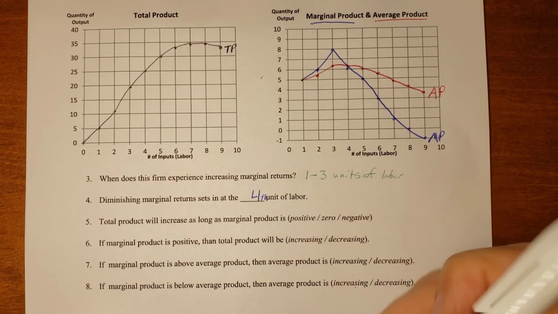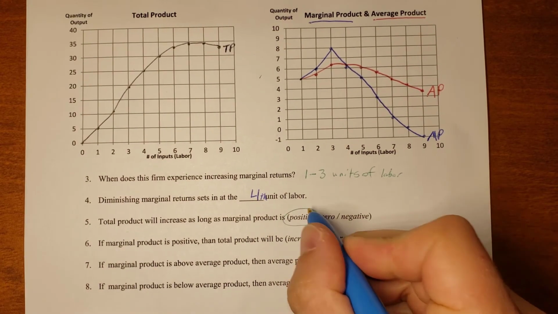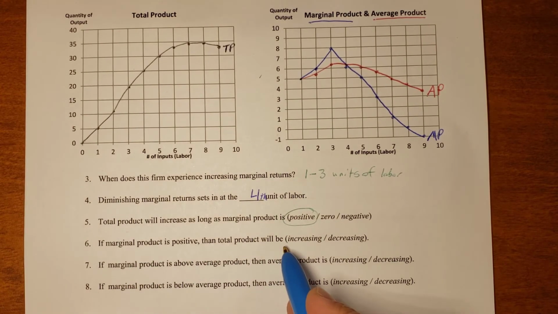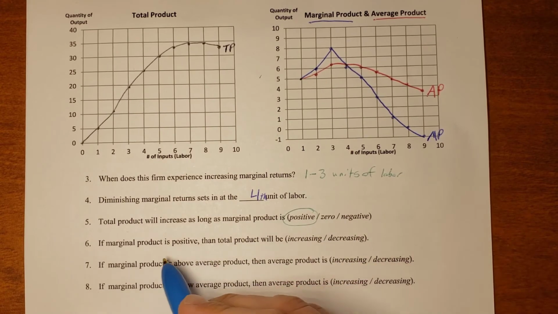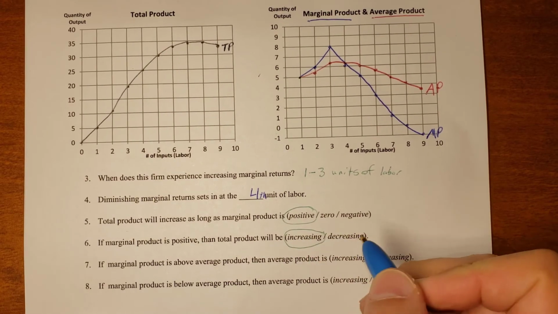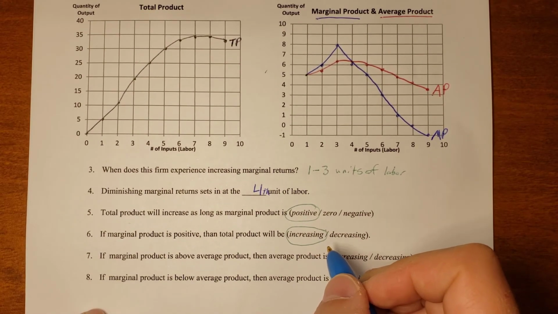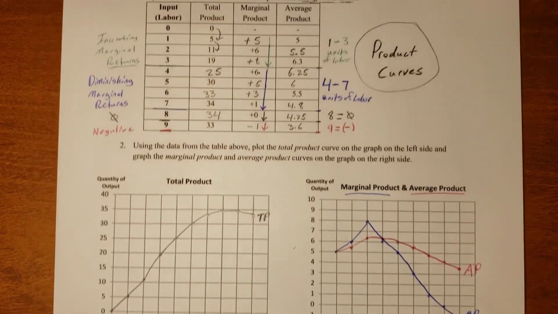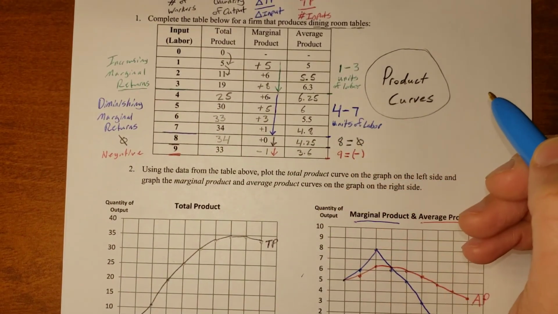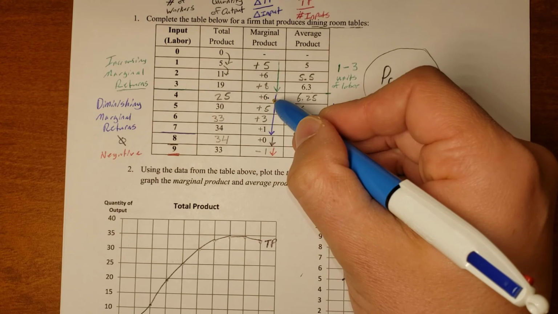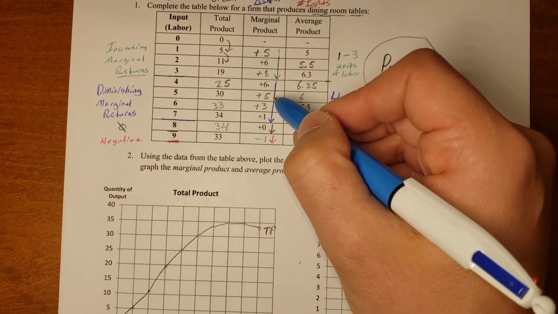Positive here. And we'll switch to green here. If the marginal product is positive, then, well, this is kind of the same question, it's going to be increasing the total product. Now that doesn't mean that you're looking at increasing returns. It simply means that you have positive returns. So you could have diminishing returns, as we do between the 4th and the 7th units of labor, but diminishing returns doesn't mean negative returns. It simply means that it's increasing at a decreasing rate.